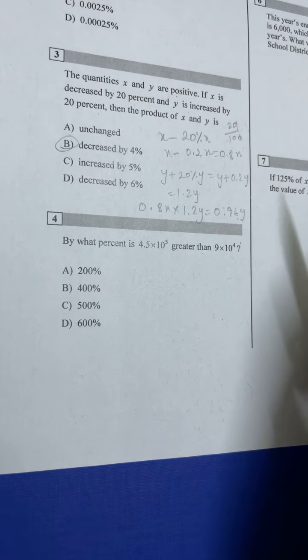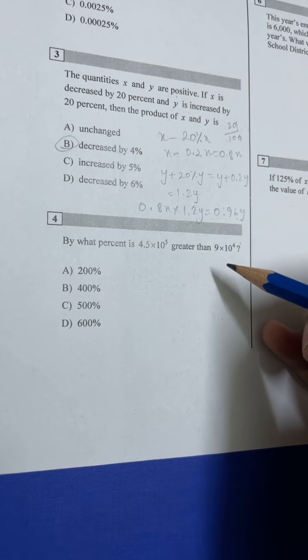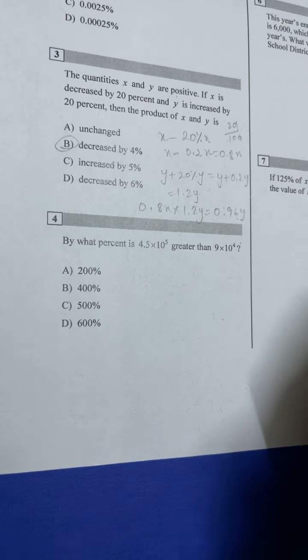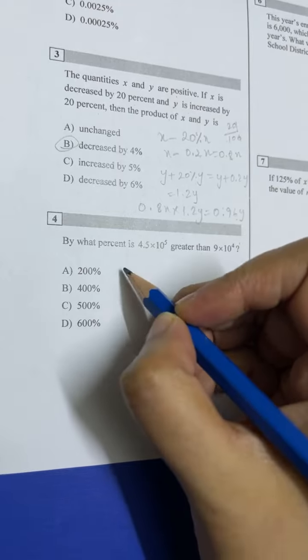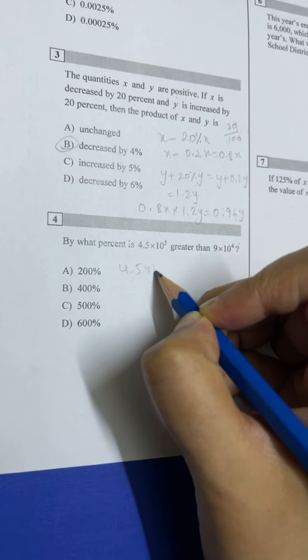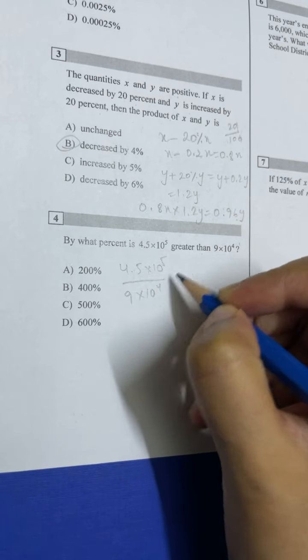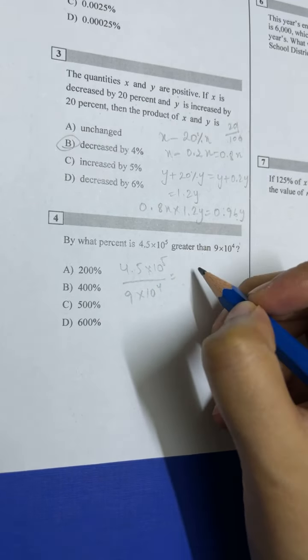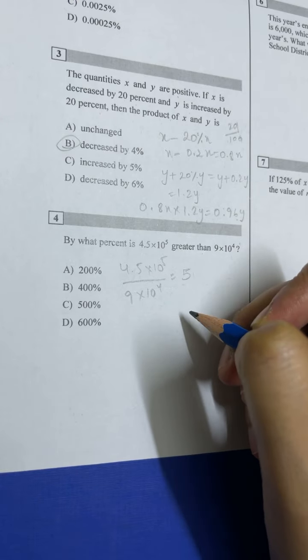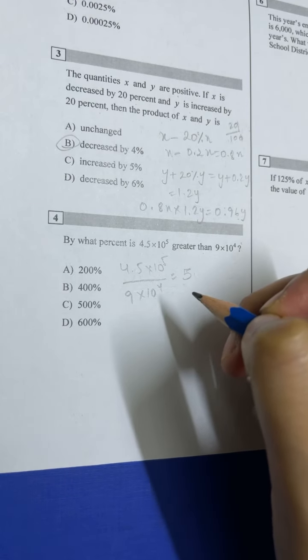Okay, by what percent is 4.5 times 10 raised to 5 greater than this? So all we have to do is divide 4.5 times 10 raised to 5 by 9 times 10 raised to 4, just to check what's the ratio. That will give you 5. Okay, you have a scalar, that's 5.